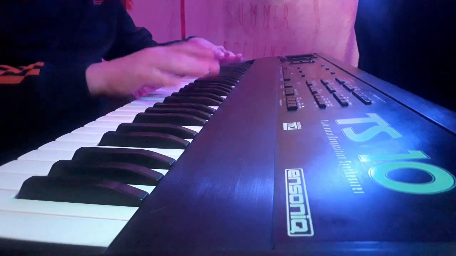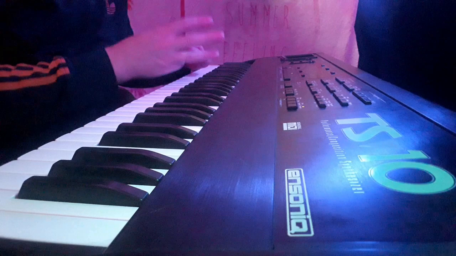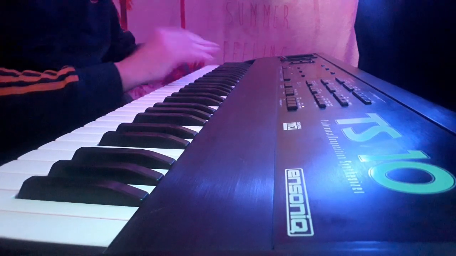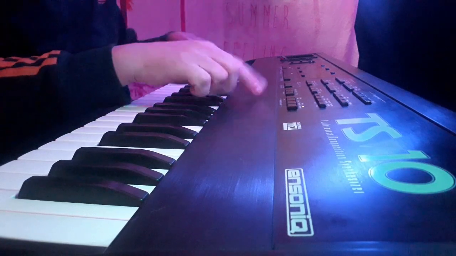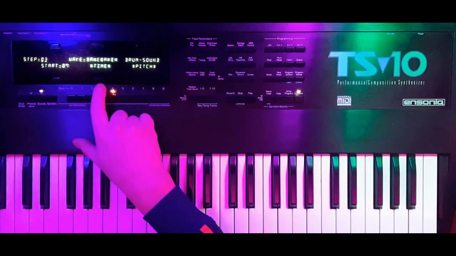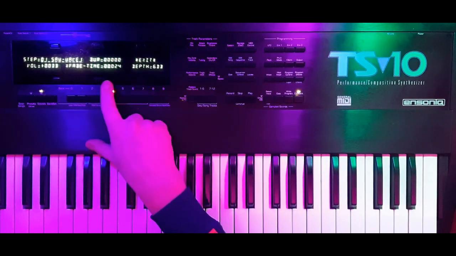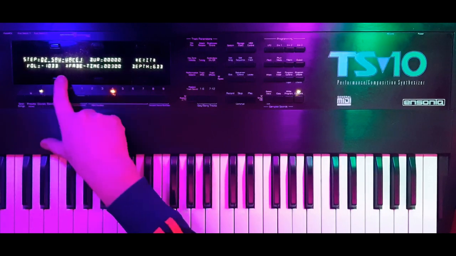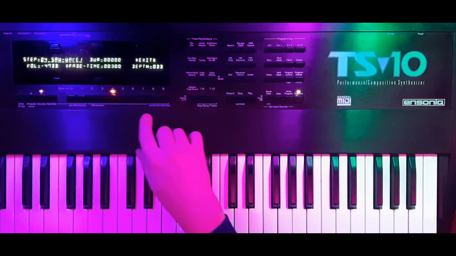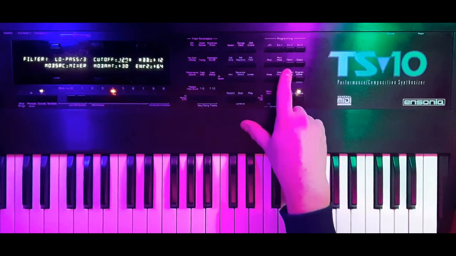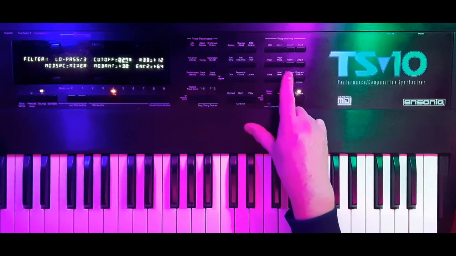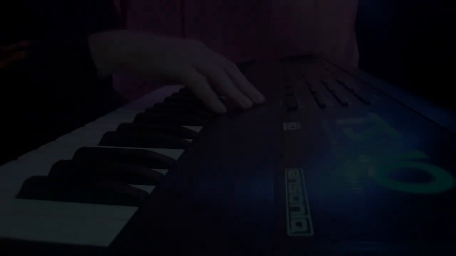Of course, we could also just use one wave sample on, for example, 4 steps and then set up timing and volume for each step to something like this. So we get a rhythmic pattern with, for instance, just a saw wave. Then adjust the filter settings and add some beats using the other 3 voices and create something like this.